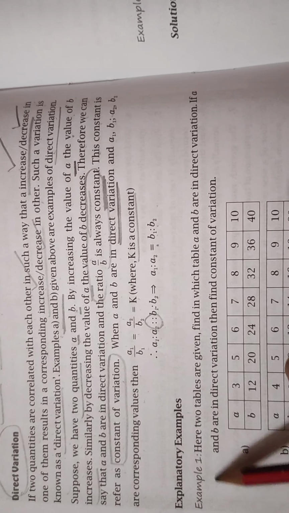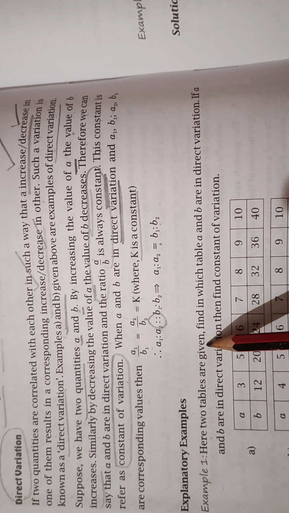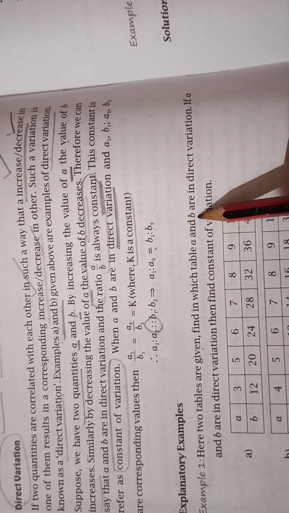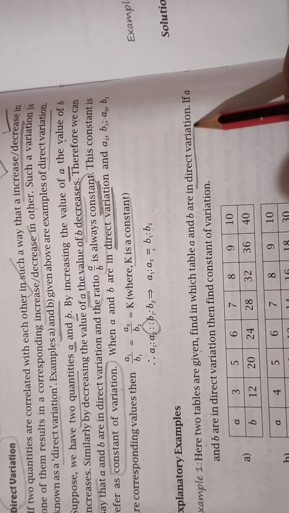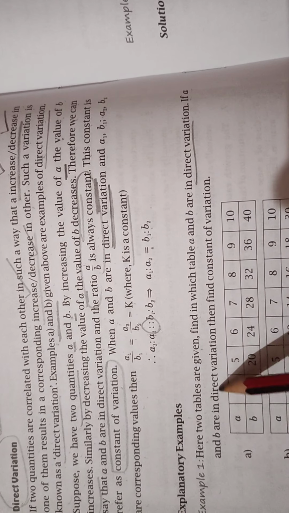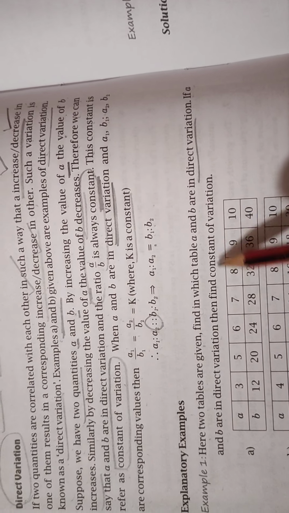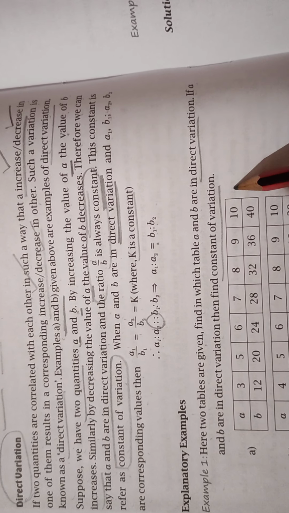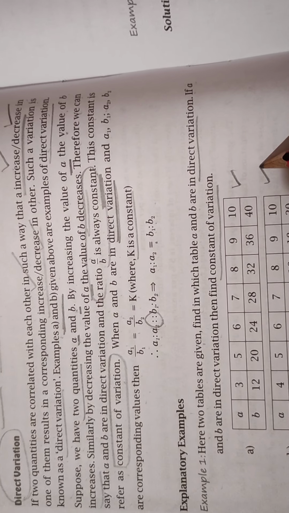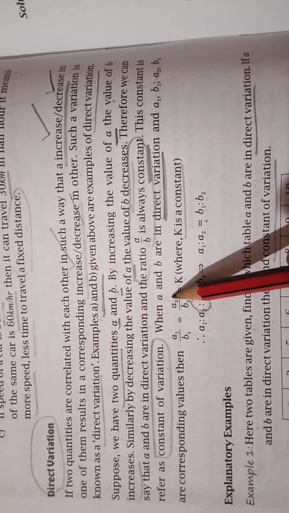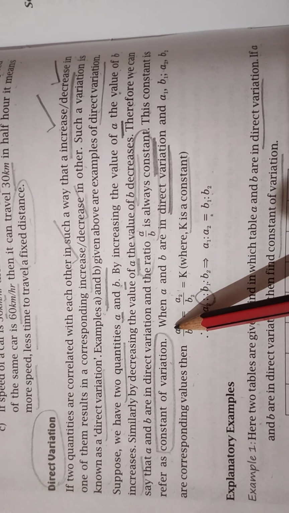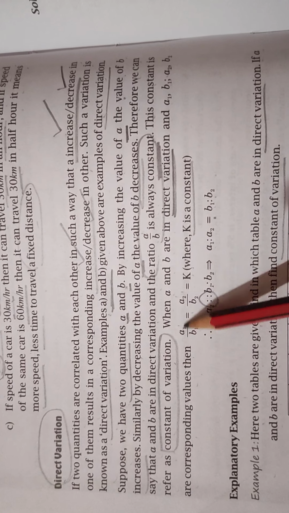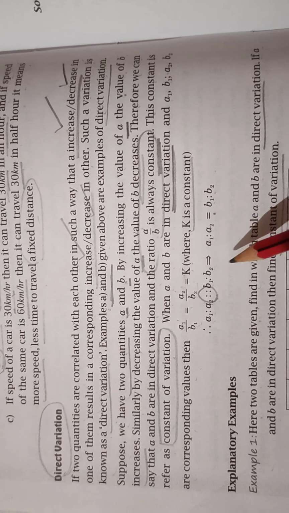Example 1. Here the two tables are given. Find in which table A and B are in direct variation. If A and B are in direct variation, then find the constant of variation. First of all, we have to check whether these tables are in direct variation or not. And we know that according to the condition, if A by B is a constant for all the values of A and B, then it is in direct variation.